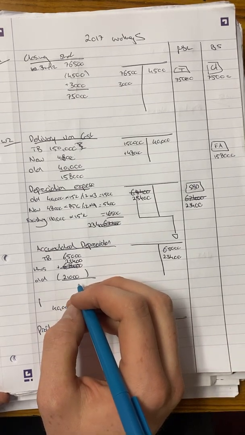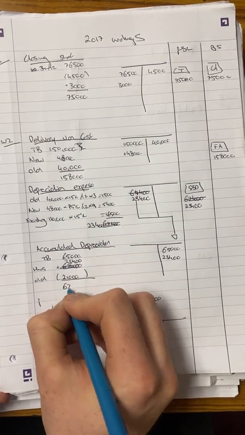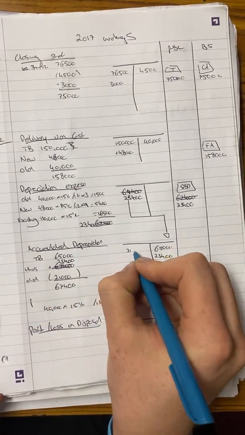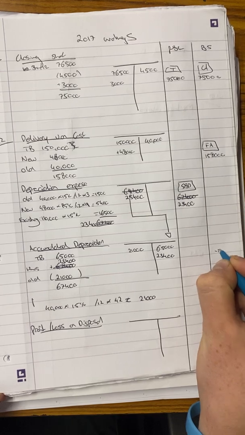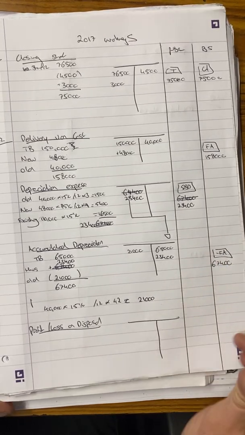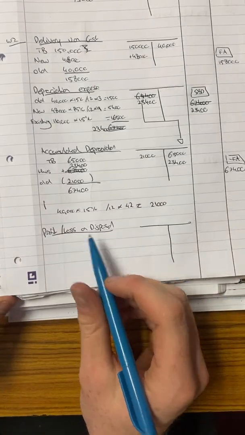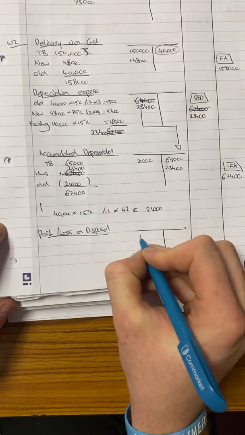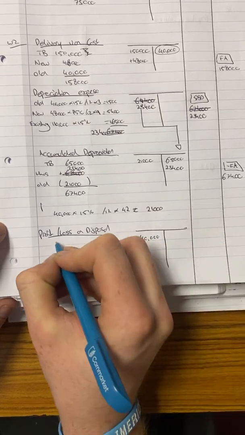So my total accumulated depreciation in this case is going to be 67,400. So that was the mistake that I made. Where does accumulated depreciation go? Just to clarify, in the T account, 21,000 gets taken away, minus fixed asset in the balance sheet, 67,400. And now we move on to the profit and loss and disposal. So just to clarify, the double entry is I sold it up here, which means I bring down the asset that I sold, 40,000 euros.